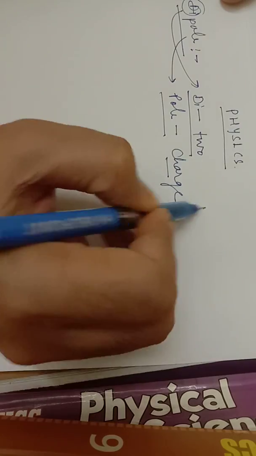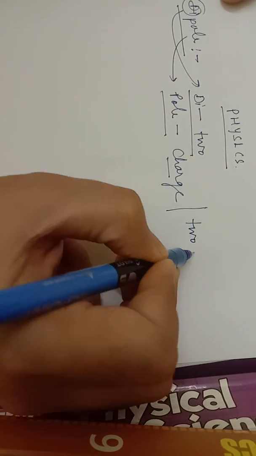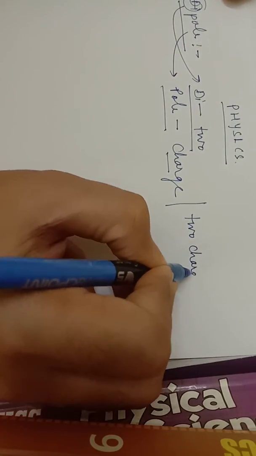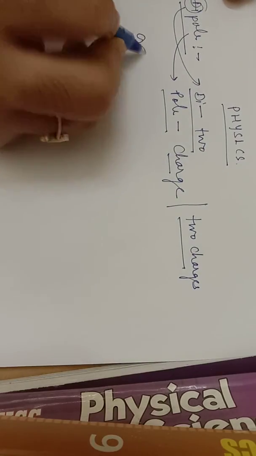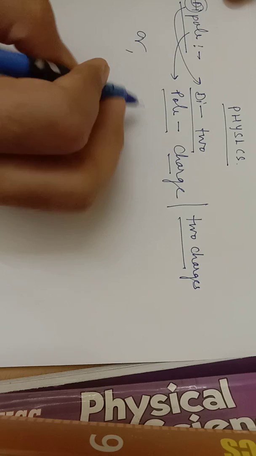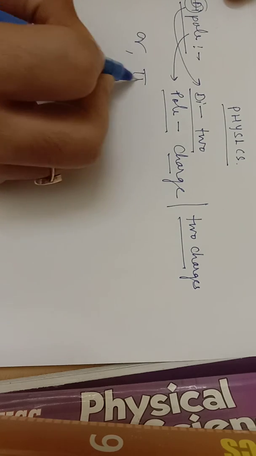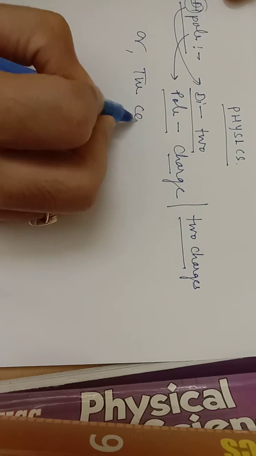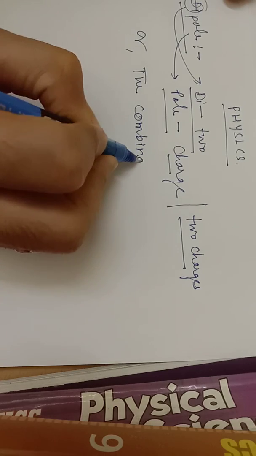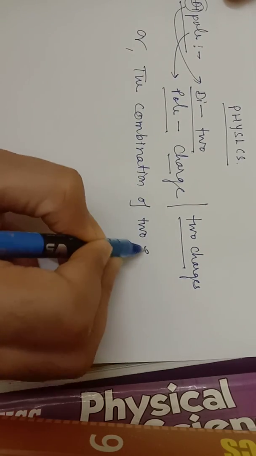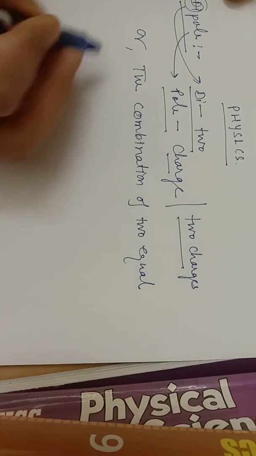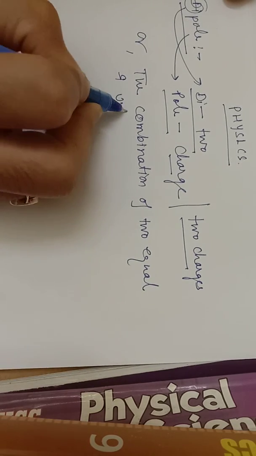Okay, so the dipole means two charges, or we can define it like the combination of two equal and unlike charges.